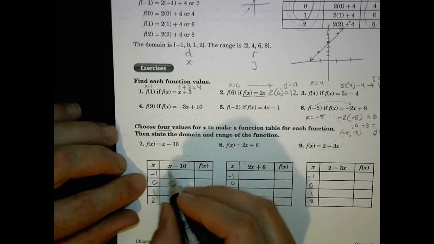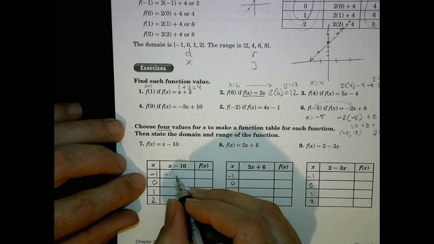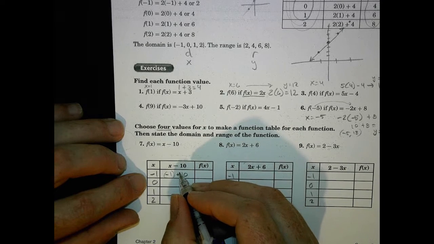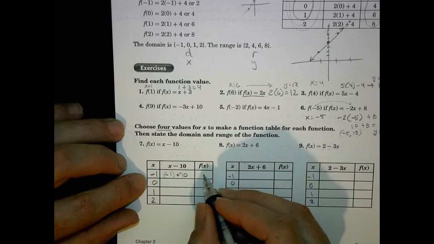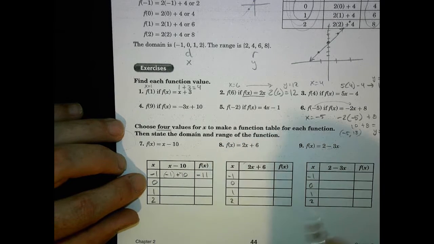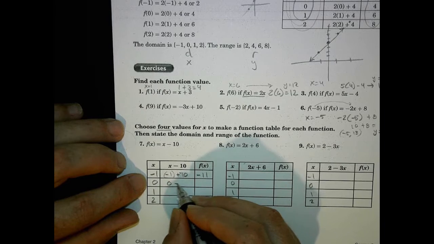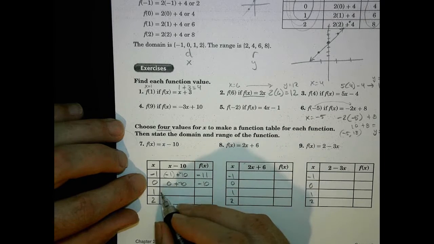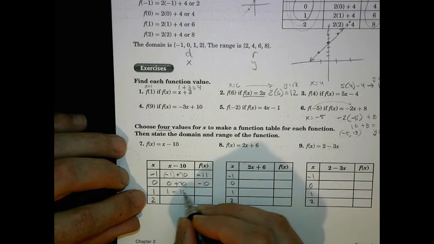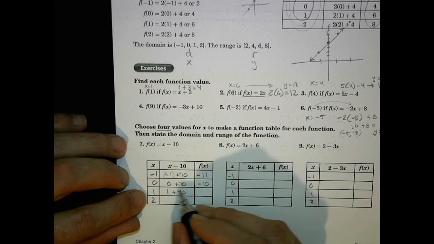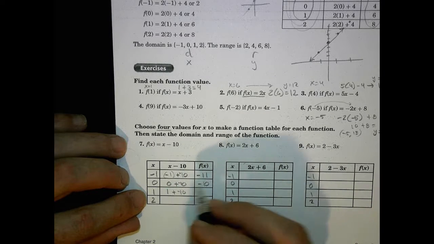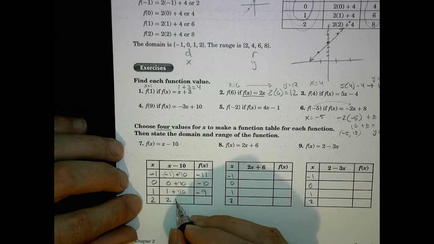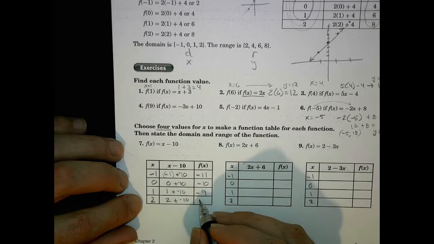If I put a negative 1 in here, that means I have negative 1 minus 10. Well, negative 1 minus 10, when I do subtraction, remember we add the opposite. So now the signs are the same, so I find the sum and keep the sign the same. The next one, I put a 0 there, minus 10. Again, add the opposite, so I end up with negative 10. If it's a positive 1, it's 1 minus 10. So again, add the opposite. Negative 10 and a positive 1, I find the difference because the signs are different, and I keep the greater absolute value sign. And the last one, 2 plus a negative 10, becomes negative 8.